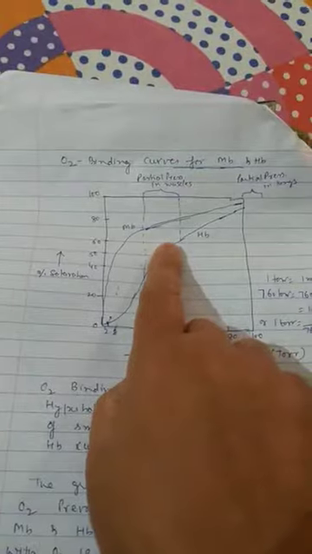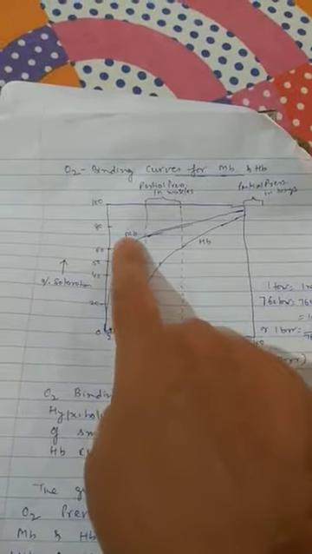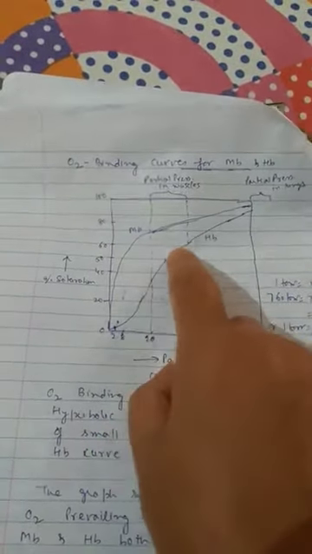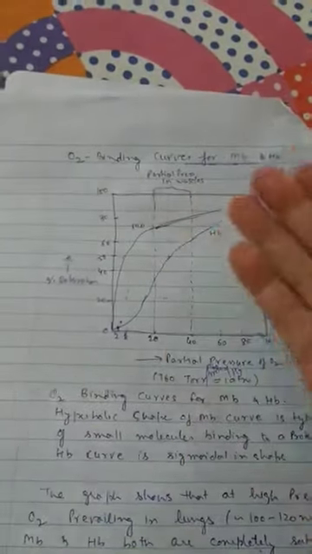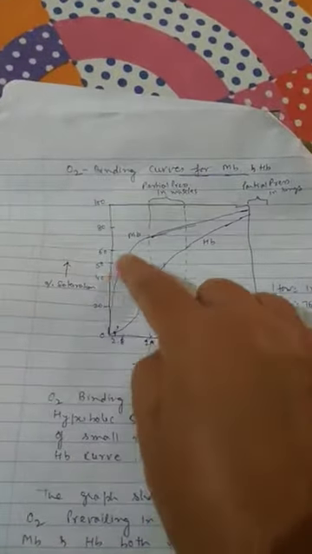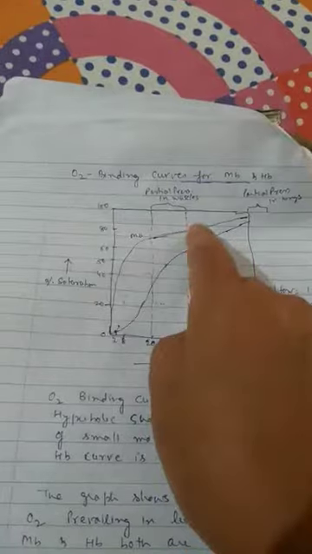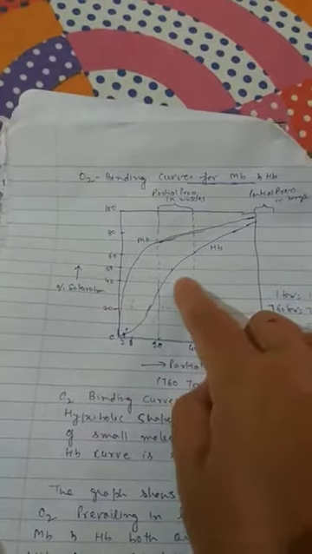So myoglobin in muscles will be immediately accepting oxygen to produce MbO2 and will be releasing oxygen only in the case of emergency, means when partial pressure of oxygen supplied by the lungs is very small, right? So this is what we have written in those cases.